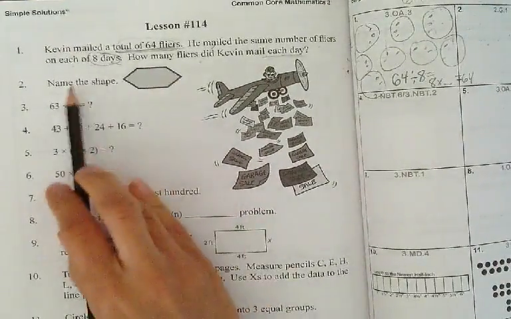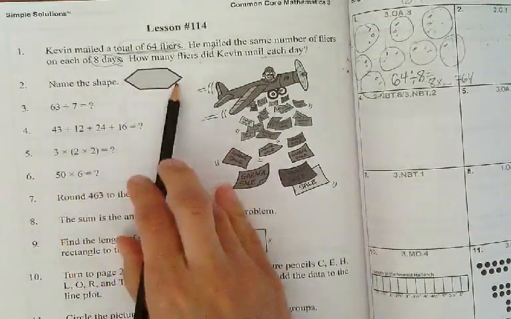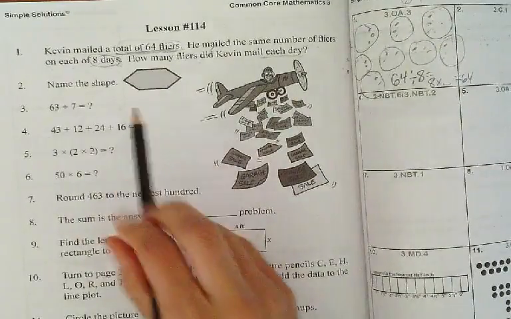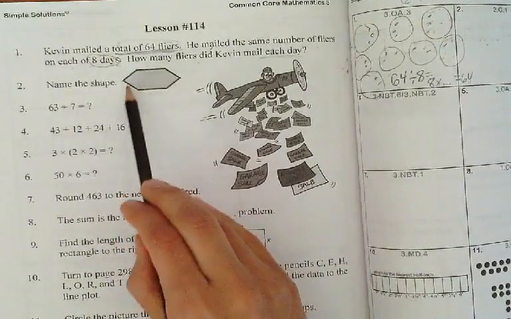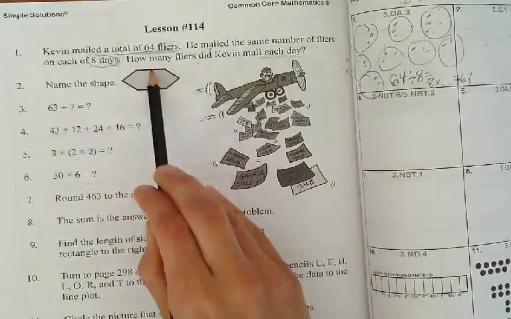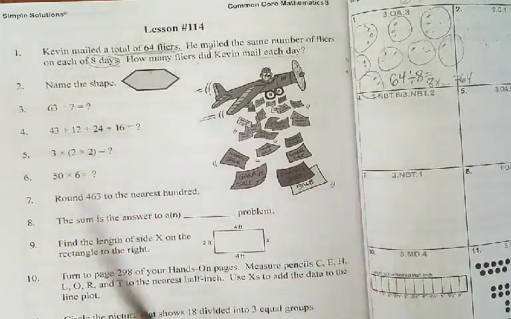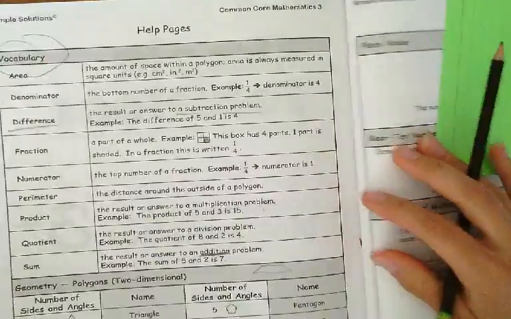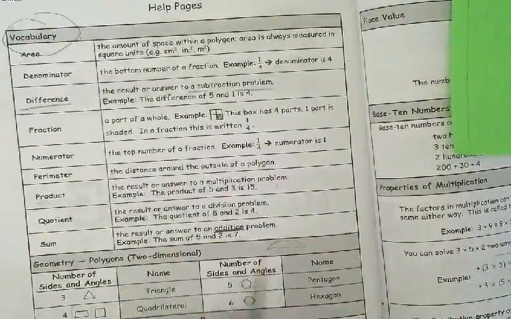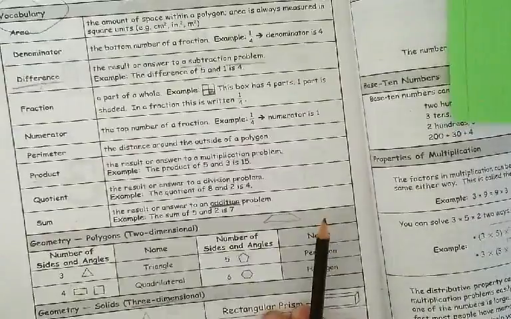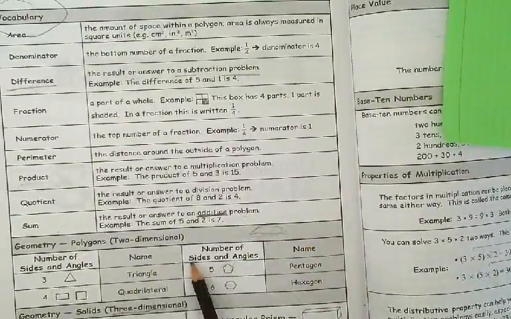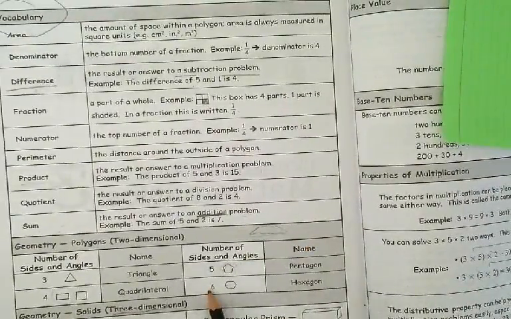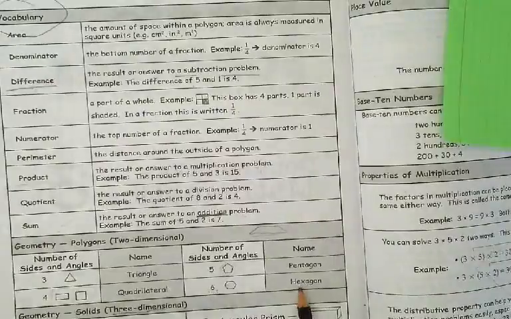Okay, going on to number 2. Name the shape. So I'm looking at this shape. The first thing I'm going to do is count up my sides. 1, 2, 3, 4, 5, 6. A 6-sided shape. If I didn't know what that was, instead of guessing, I could flip back to my help pages and start looking at my shapes. Now I have number of sides, and I said that one was 6. Here's a 6-sided shape. It looks like it's a hexagon.